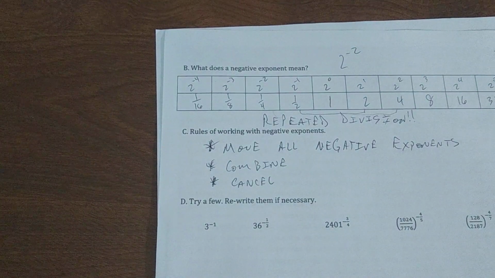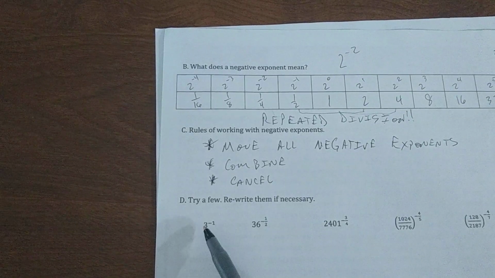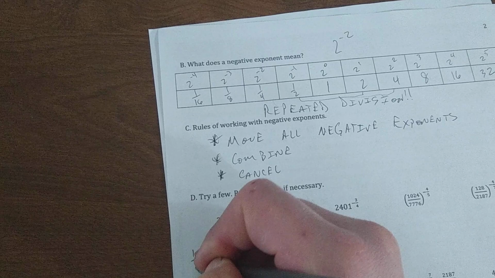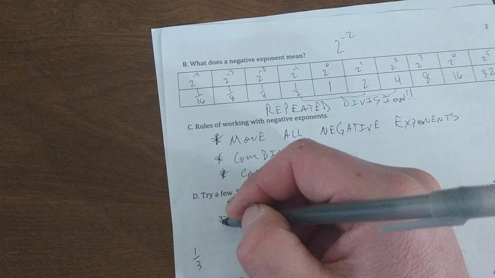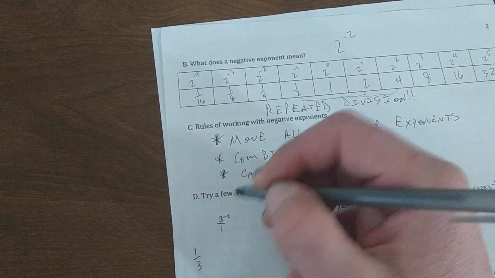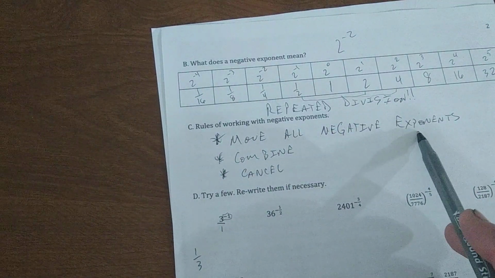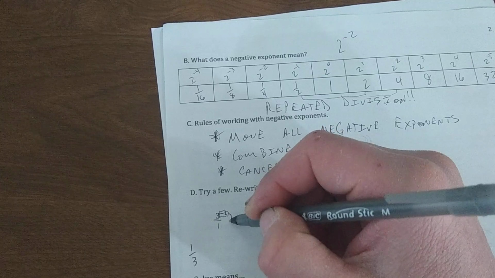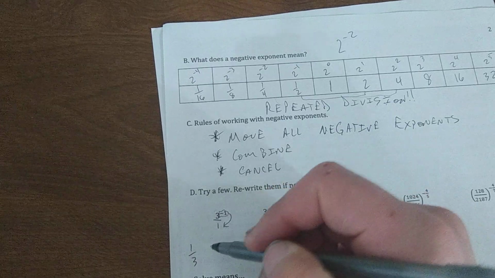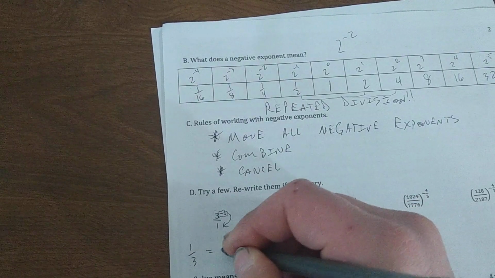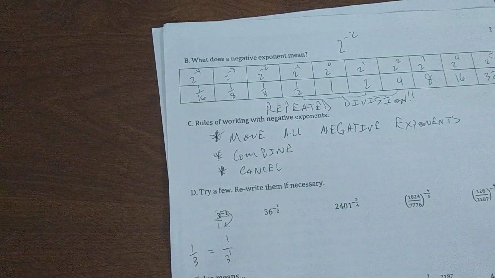All right, so let's talk about what this means here. If I have 3 to the negative 1, if I want to think about it logically, this means divide by 3 one time. So it would be 1/3 for an answer. If you want a little set of rules that we can use, let's call it 3 over 1. And anytime you have a negative exponent, we're going to move it. So it says move all negative exponents. What I mean by that is move it from top to bottom or the other way around. Okay, so this 3 goes to the bottom. So I'm going to take 3 to the 1 and put it on bottom. And then once you move it, it's not negative anymore.